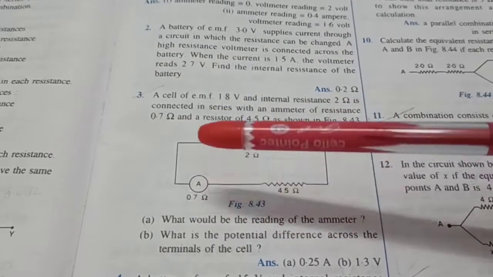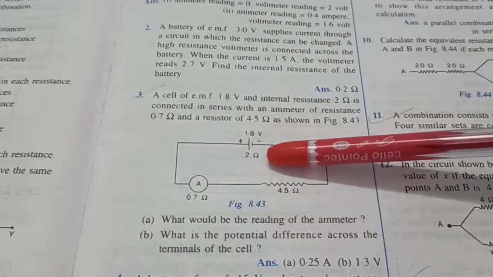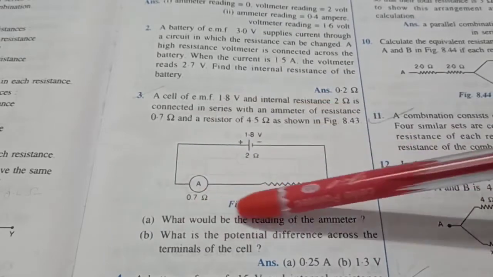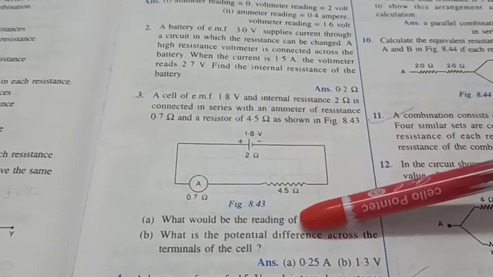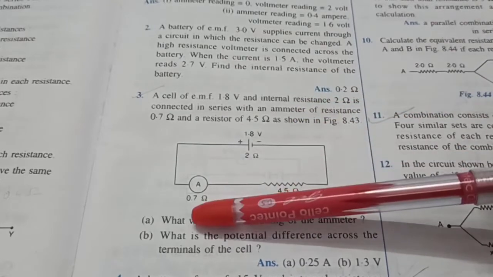That is the current. We have to measure the current. Now current is equal to total voltage upon total resistance. Total voltage is nothing but EMF, which we know, 1.8 volt. But what is the total resistance? You may want to find that first. Total resistance will be 4.5 plus 0.7 plus 2.